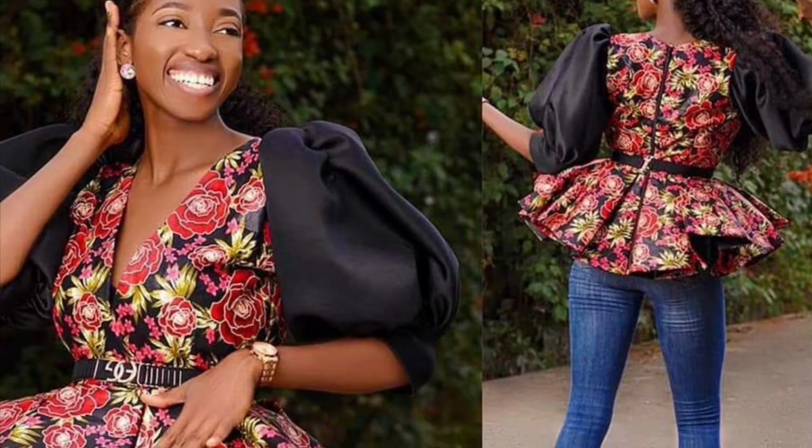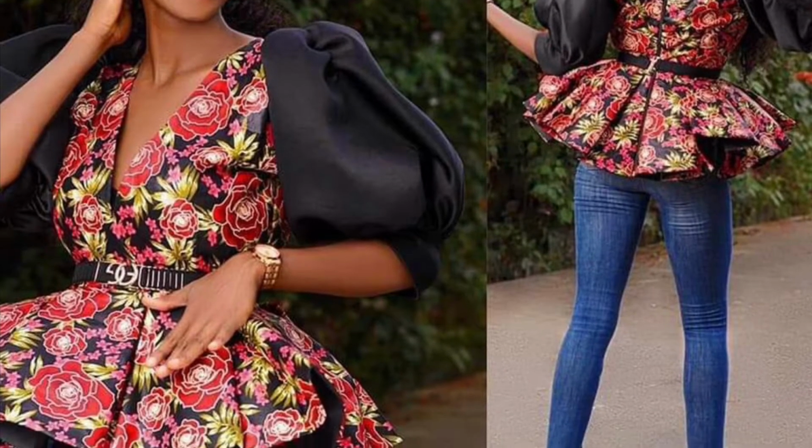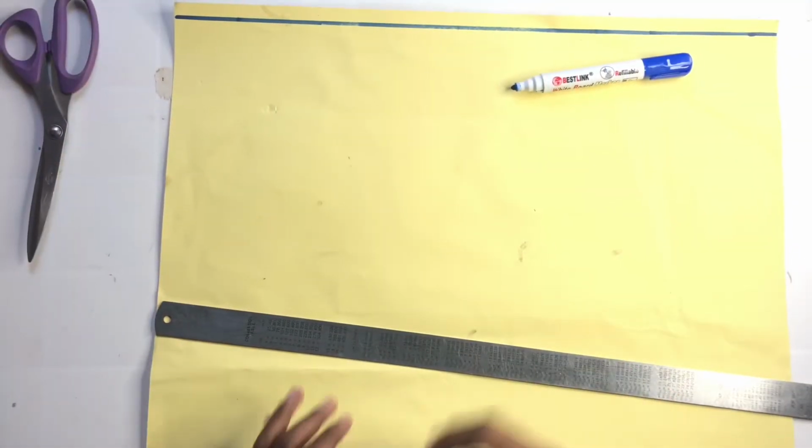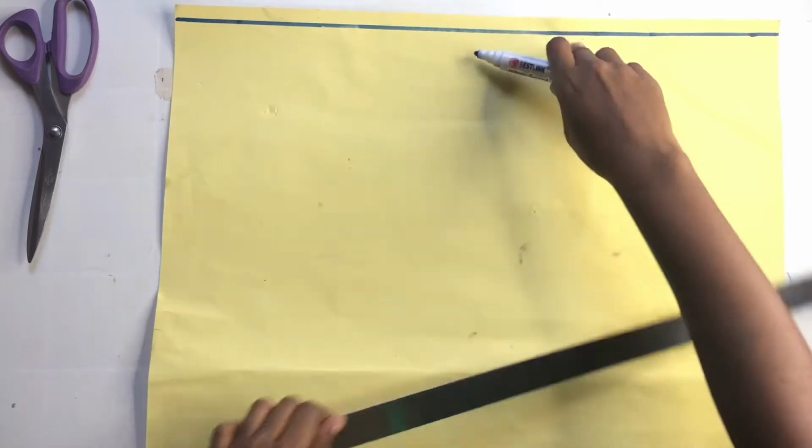So today we are going to be making this beautiful dress pattern. In my next video I'm going to be sewing it. I'm going to be doing the sewing.